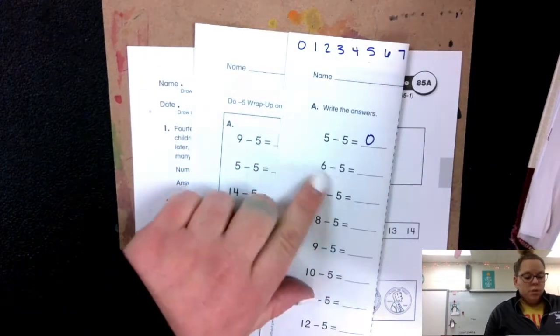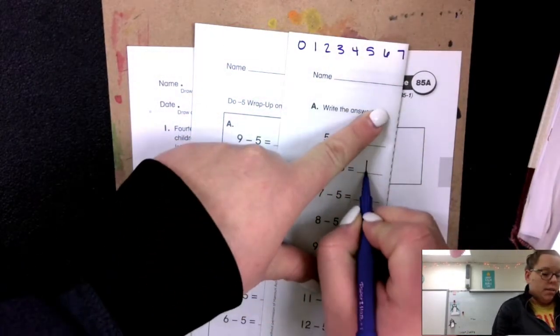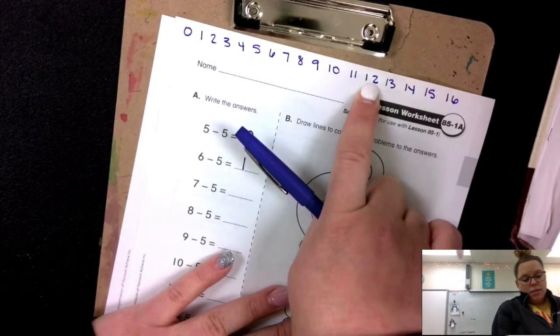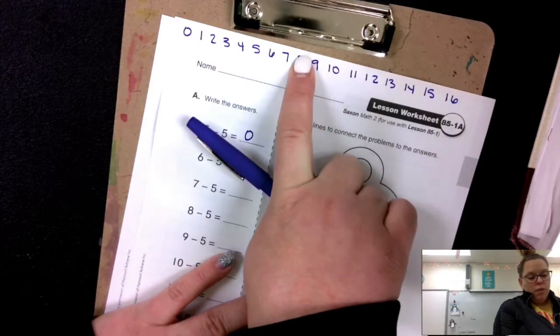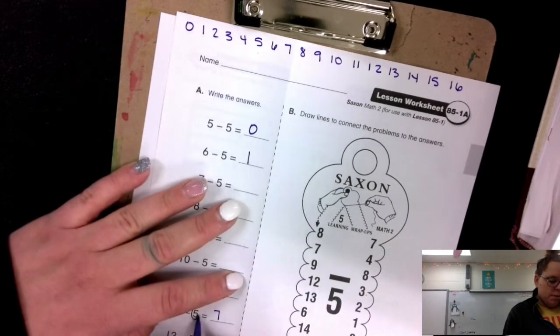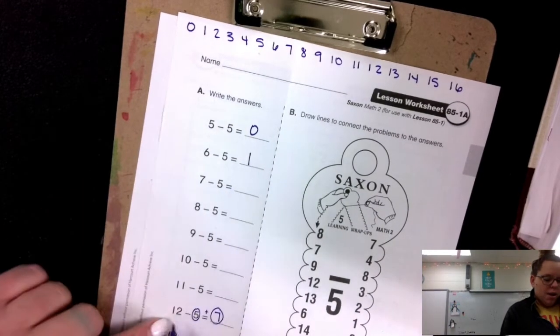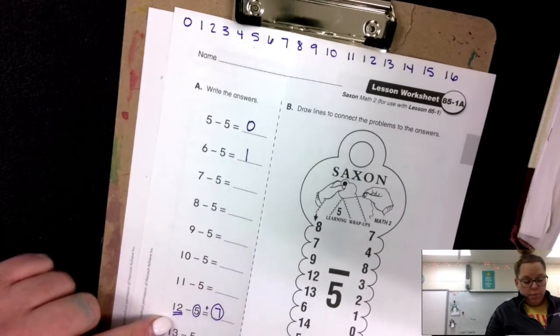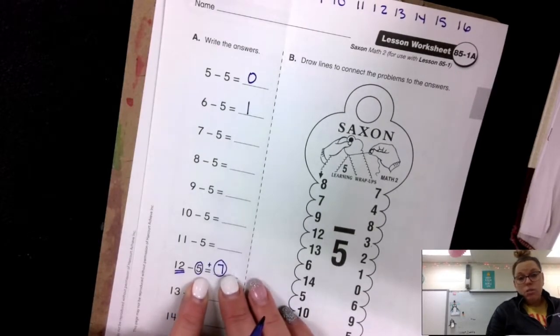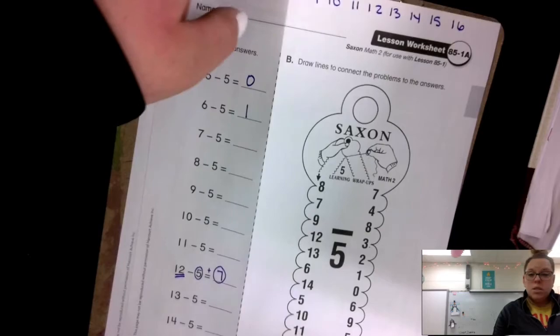Remember that if you have two numbers next to each other, when you count, the answer is always 1. And then you'll keep on going through. If I have 12, take away 5, I'm going to start at 12, and I'm going to go backwards 5 spots. 1, 2, 3, 4, 5. And my answer is 7. Remember that this number plus this number has to equal your large number. So if the two numbers wouldn't add up, then you know that your answer cannot be correct and you need to try again.